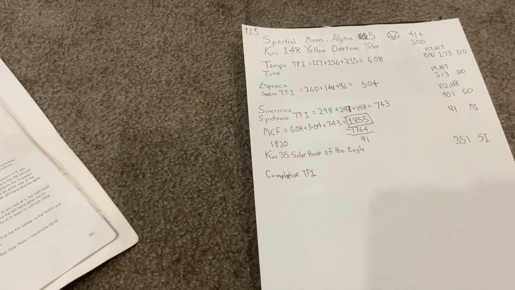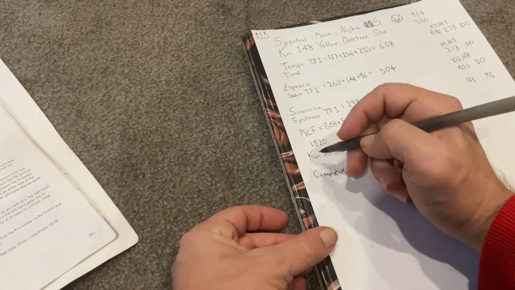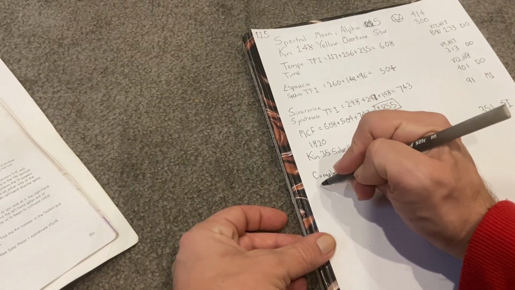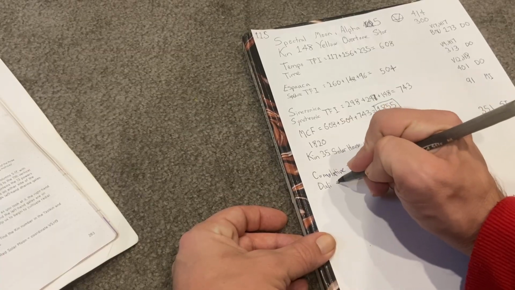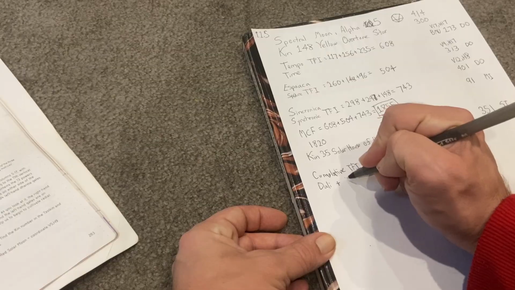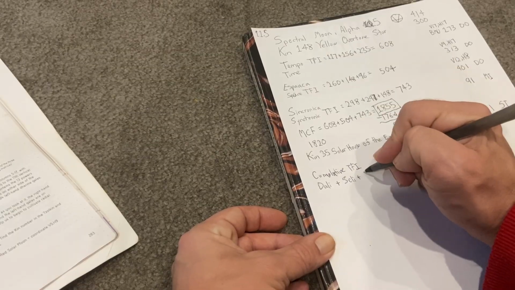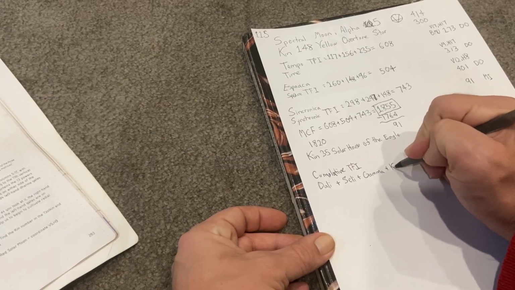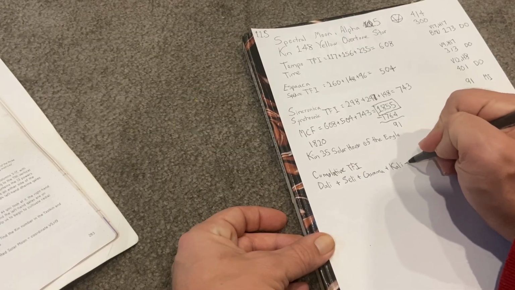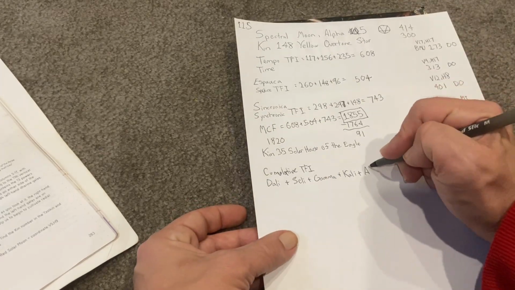I have these written down on my phone. Let's see if I can draw them from memory. So Dali is day number 1 of the week. And then we have Selly, day 2. Gamma, day 3. Kali, day 4. And Alpha, day 5.